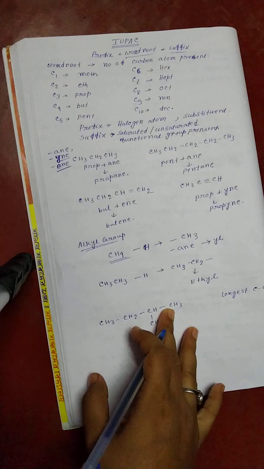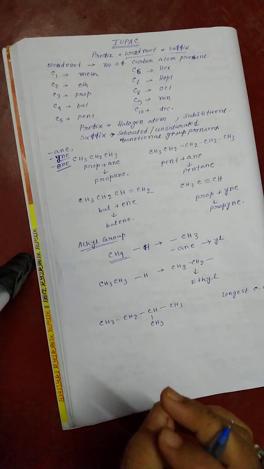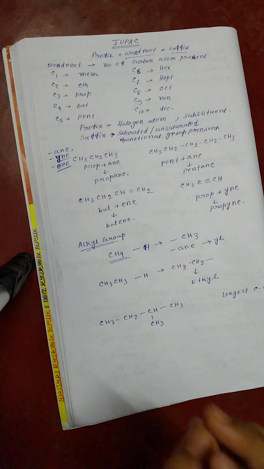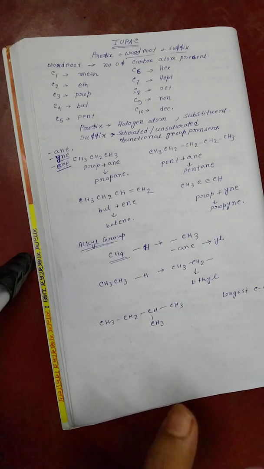You must remember that in numbering we give the lowest number to the carbon which is nearest to the substituent.